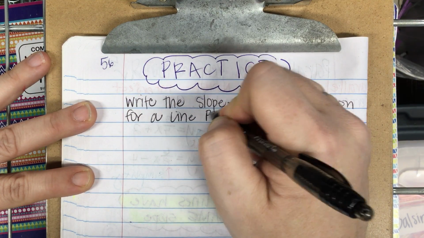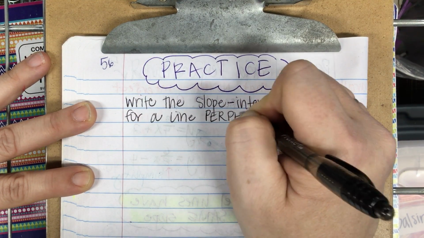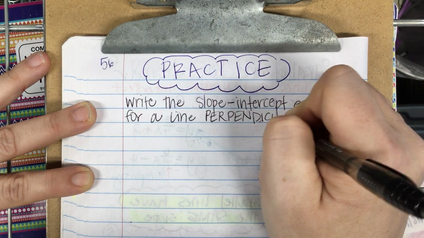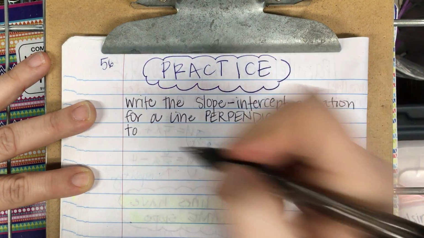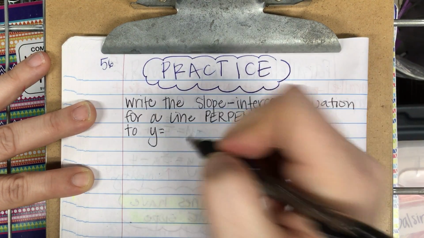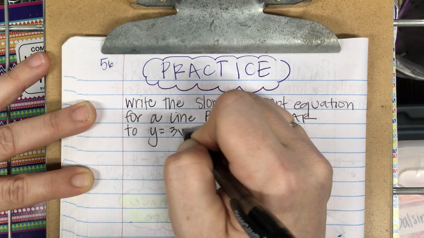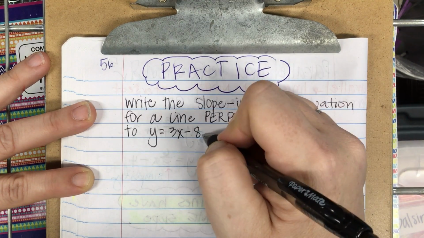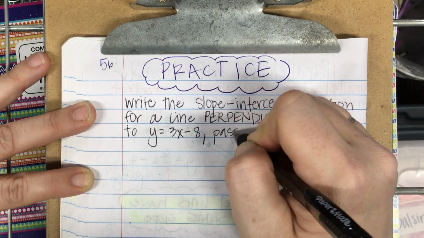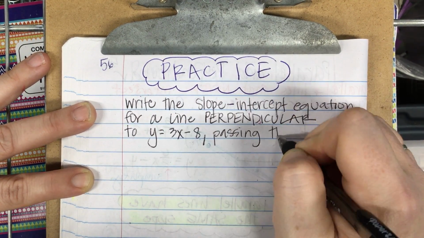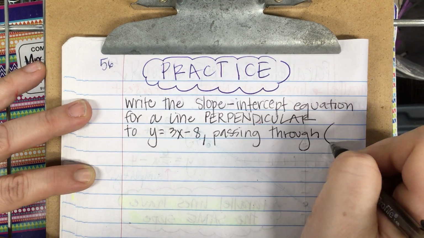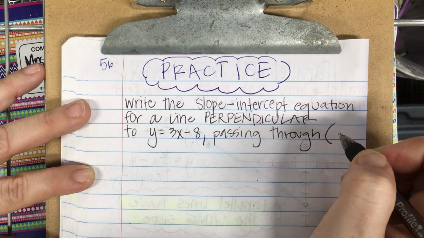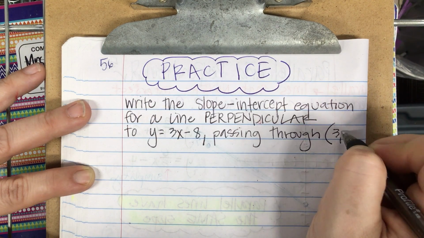Let's do perpendicular to y equals 3x minus 8, passing through 3, -4.